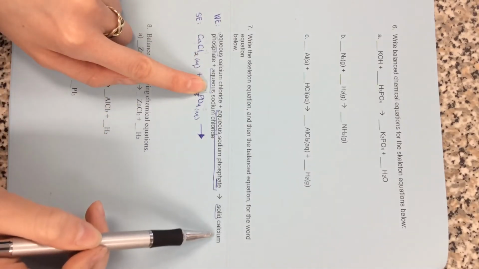So when calcium comes over here, boop, I am now going to have calcium phosphate, which is exactly what is written right here, solid calcium phosphate. Awesome. I'm also then going to have sodium come over here, boop, sodium chloride, which is written right here. Okay, so this is an example of a double displacement reaction.